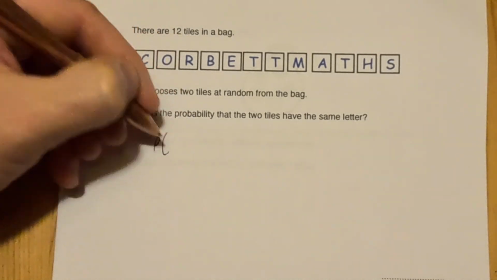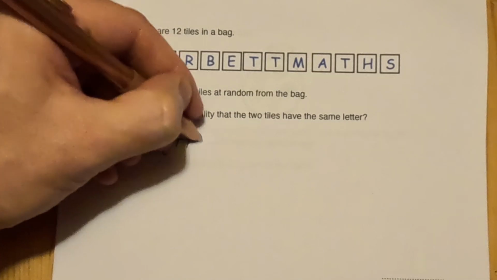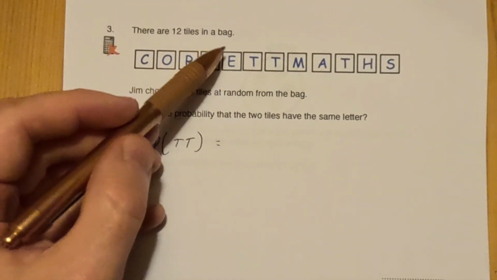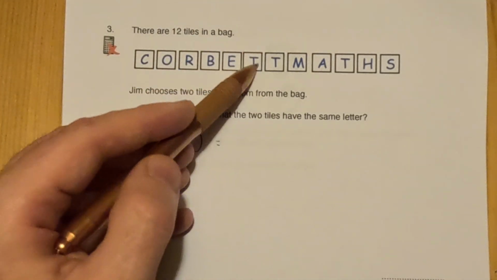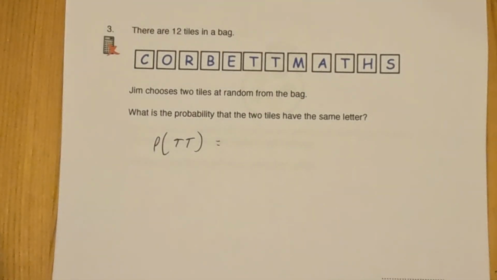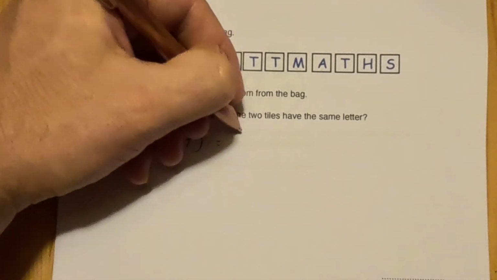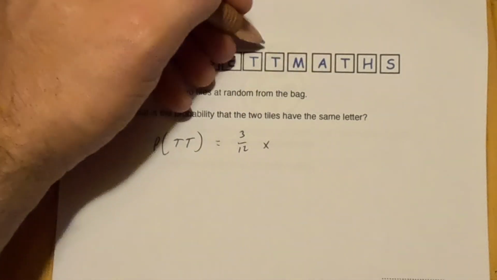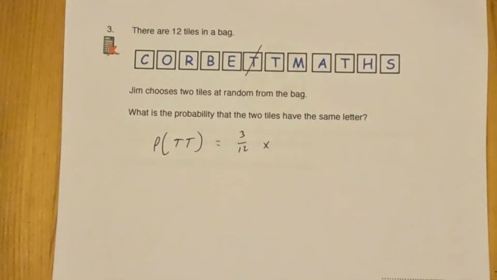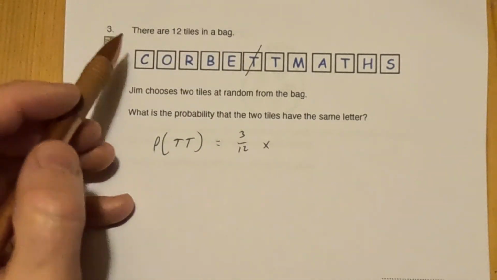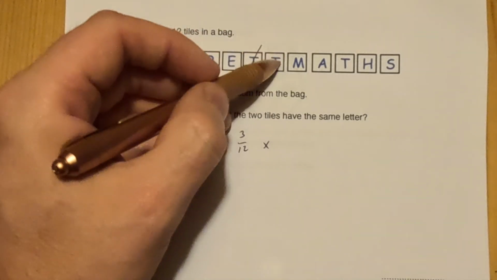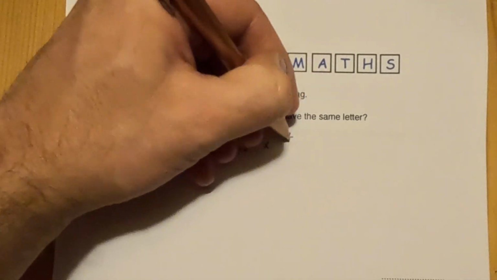So we want to find the probability that Jim takes a T and then another T. So here, the probability that the first letter chosen at random is a T. Well, there's 12 tiles altogether, and there's 1, 2, 3 T's. So the probability that the first letter chosen at random is a T would be 3/12. And then we're going to multiply that by the probability that the second one's going to be a T. So if one of the T's is chosen at random, so one of the T's is coming out of the bag, I'm just choosing that one, it could be any of them. There's now 11 tiles in the bag, and we want to find the probability that the next one's a T. Well, it's going to be 2 out of 11, so 2/11.